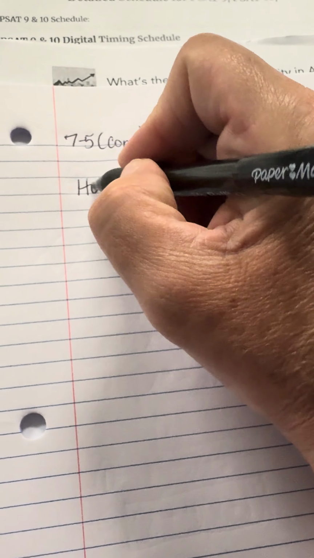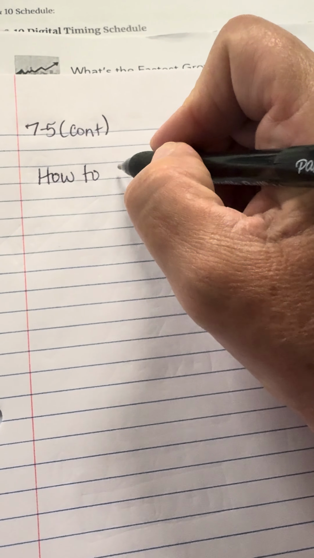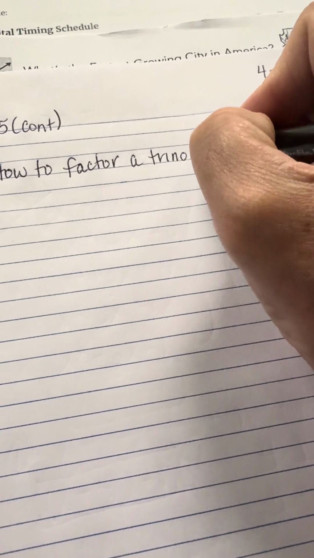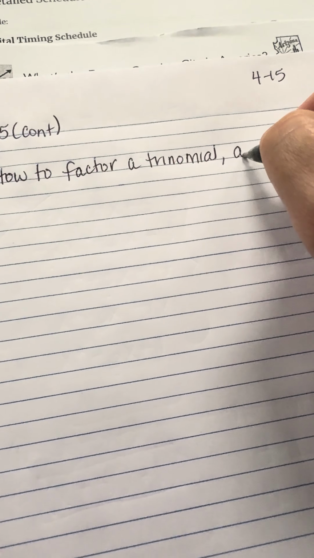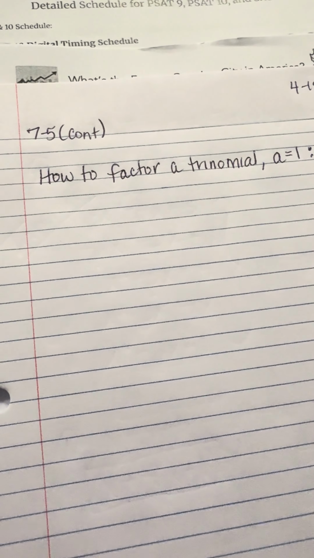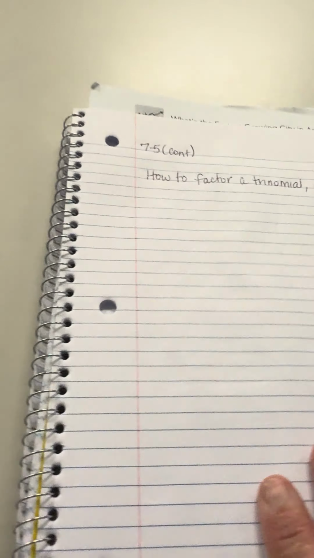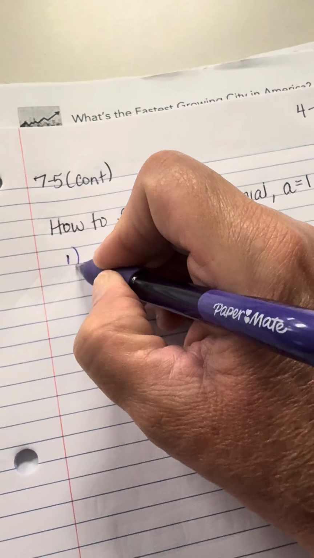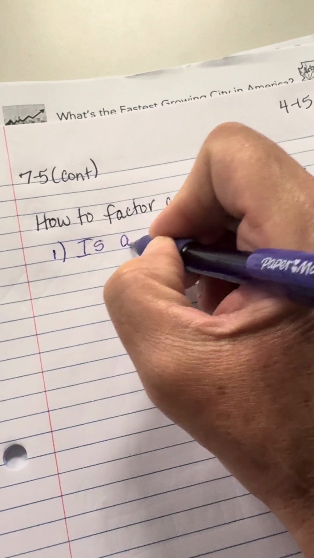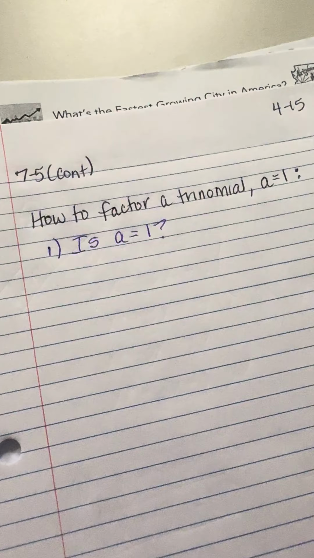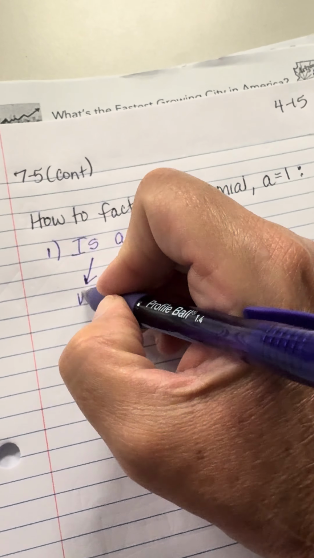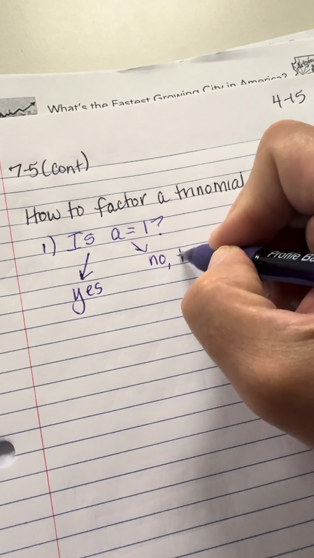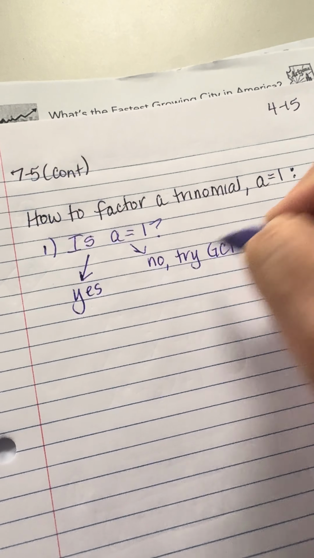So how to factor a trinomial, and it's important that we have a is equal to 1. First of all, your very first question you're going to ask yourself is, is a equal to 1? And that's not always going to be the case. But for today, that is going to be the case. It's going to always be yes. If it was a no, you would try GCF first.